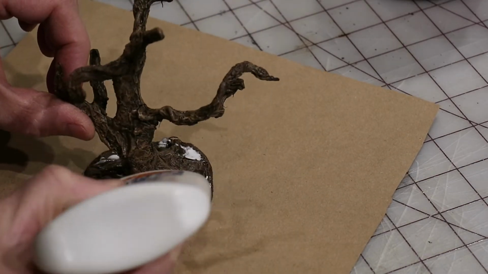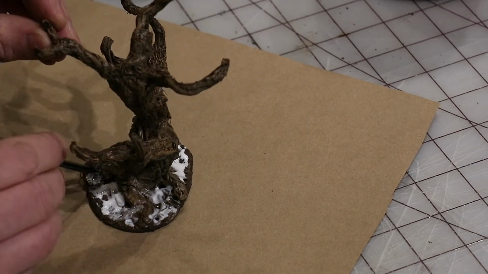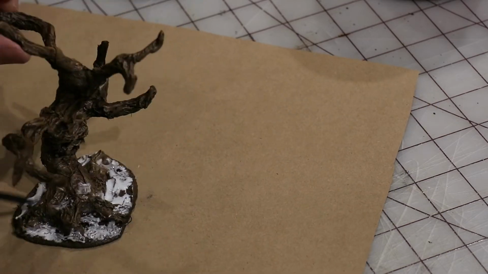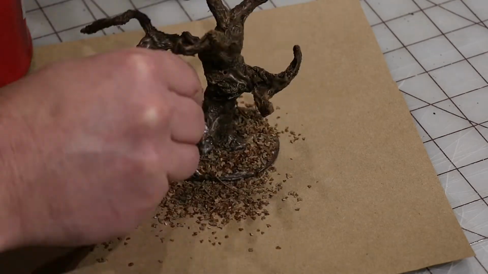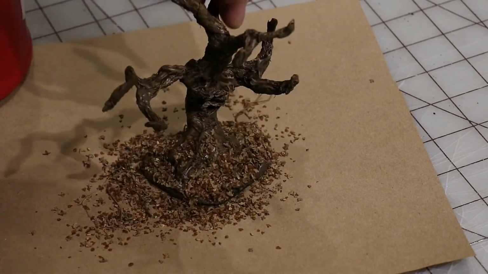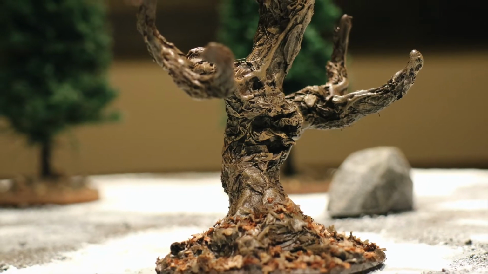Adding some white glue to the base, I will brush that around to make sure that it's covering all of the ground spaces. And then sprinkling it with some birch catkins. These are the seed pods from birch trees.